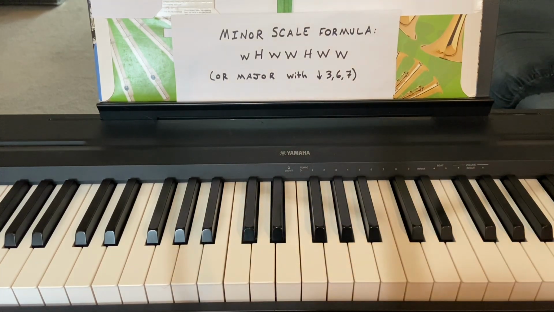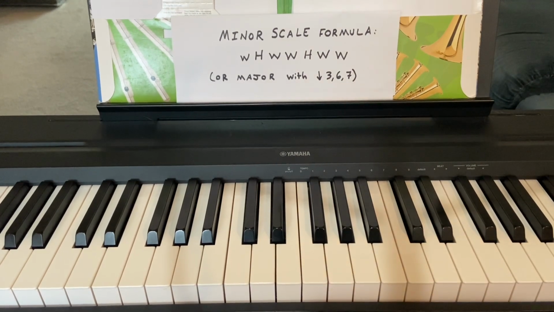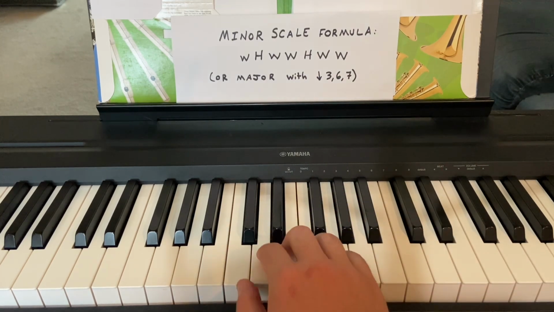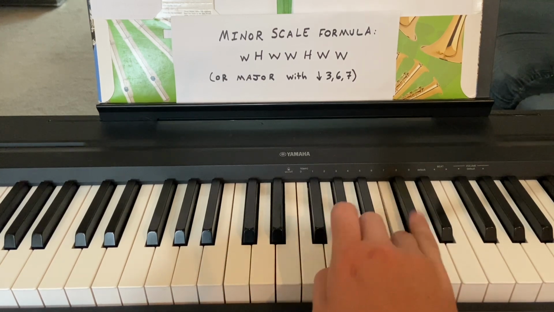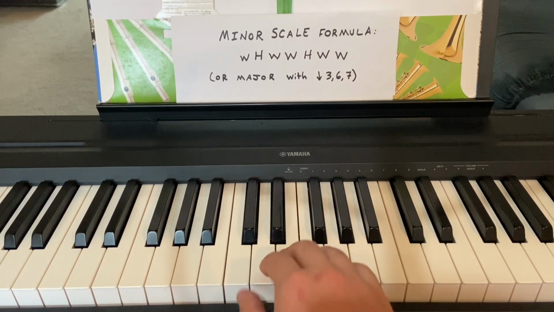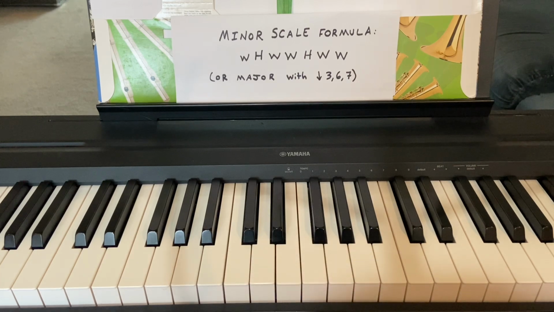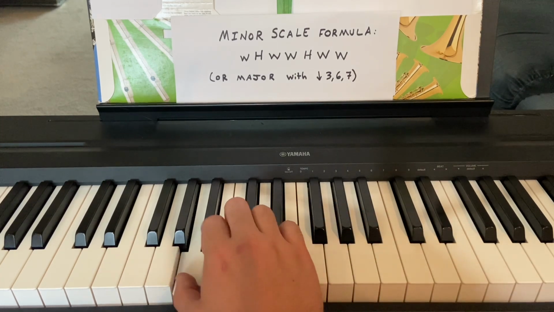So whichever way is easier for you to think of it, either the formula or a major scale with a lowered third, sixth, and seventh degree, that's your minor scale. I want to take some time to go through some minor scales just so you understand this concept better. So let's start with A minor. Now here's a little tip for you. Remember when I said earlier that C major is an easy scale because it uses only the white keys? Well, in the minor scales, A is our easy key because A minor uses only the white keys.